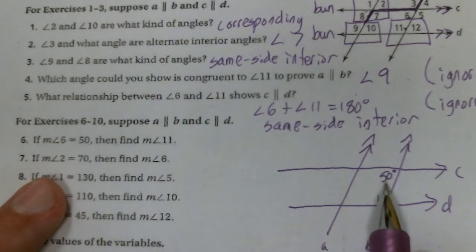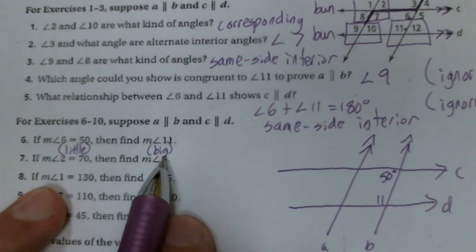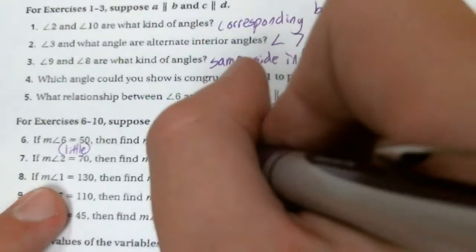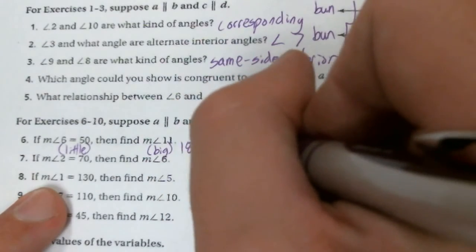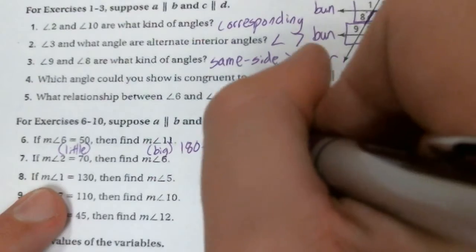Okay, if they're parallel, that means this one's little. Angle 50 is little. That's a small acute angle. Angle 11, is that little or big? That's obtuse, so that's big. Whenever you have one little and one big, they have to add up to 180 degrees. So I would do 180 minus the 50. That means angle 11 has to be 130 degrees.